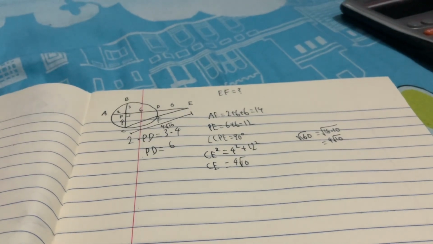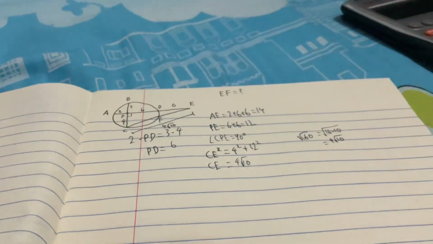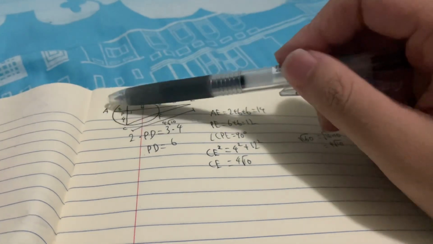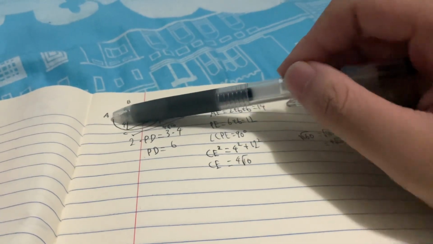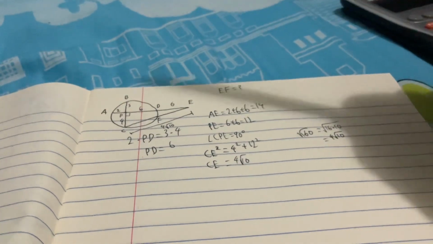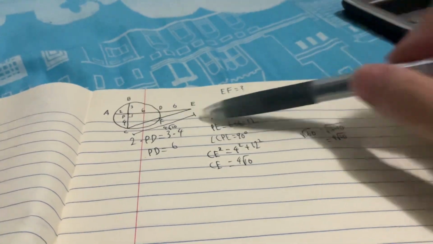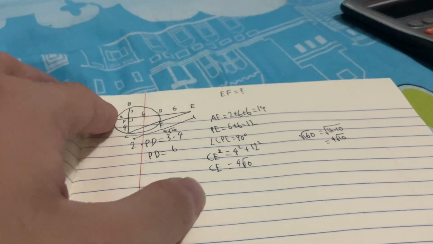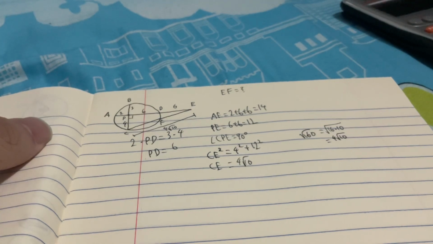So what can we do? So we have a chord. Remember, to use our intersecting chord theorem outside the circle, you need to be sure that the chord goes from a point on the circle, which starts from here. And the definition of that theorem outside the circle is from here to here, and not from here. Remember that this chord is PE and not AE. This chord is AE and not PE. Remember that. So how can we use this theorem?